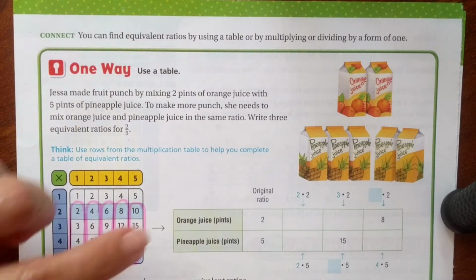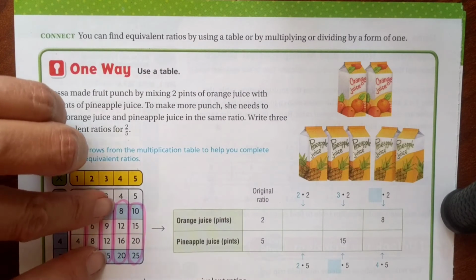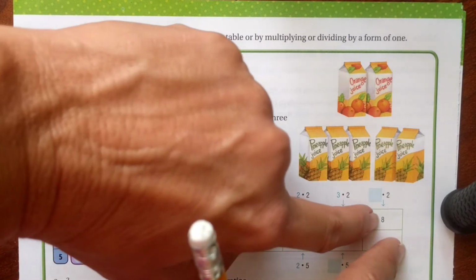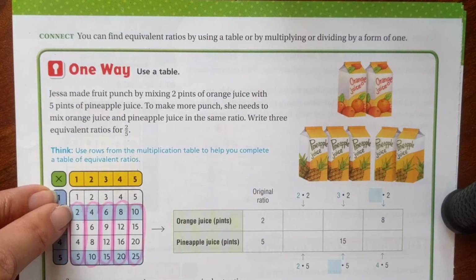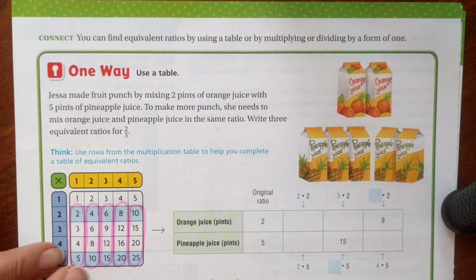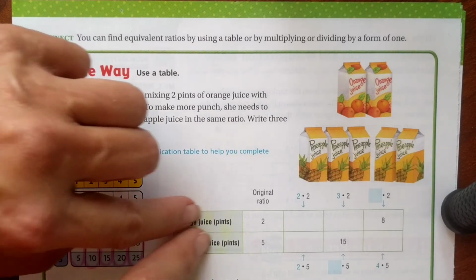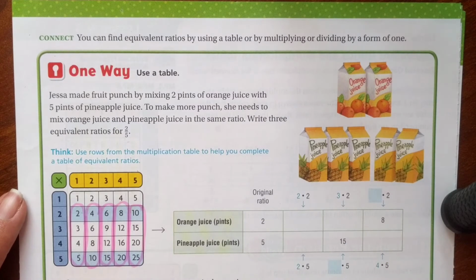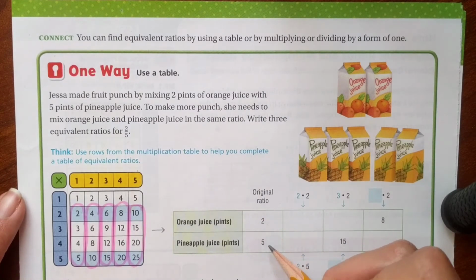All right, so what they did here is they just yanked these 2 blue rows out and put them over here. Notice it starts with 2, this one starts with 2, and this is our orange juice. Here's our pineapple, starts with 5 over here, 5 over here. So they just transferred these over and made them a table. Now this is a little more familiar to us. All right, so our original ratio was 2 to 5.